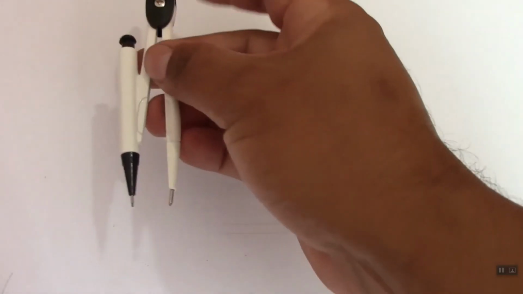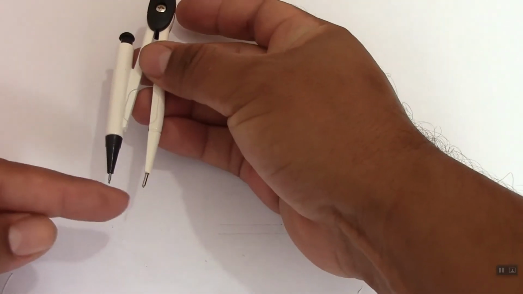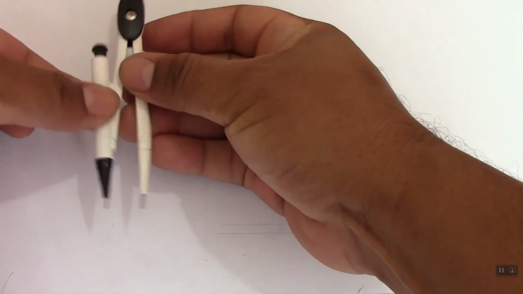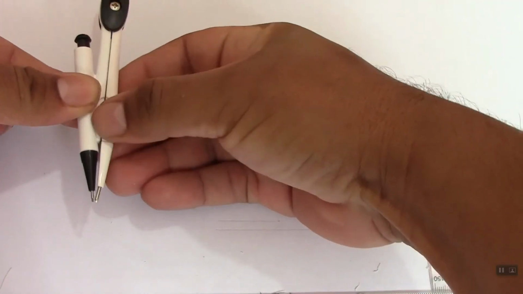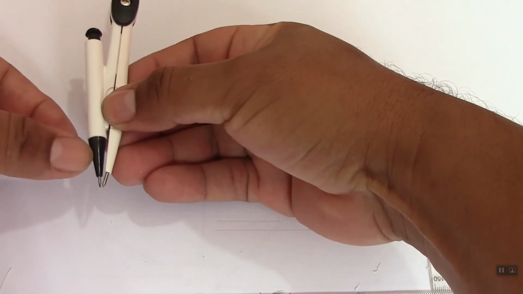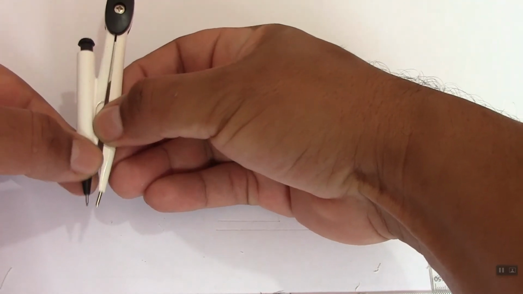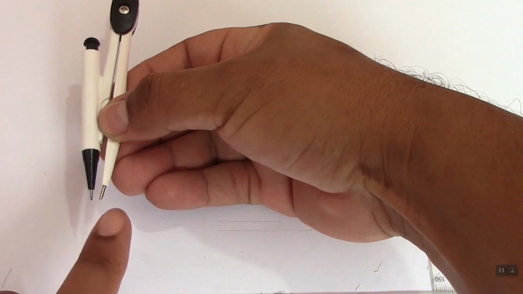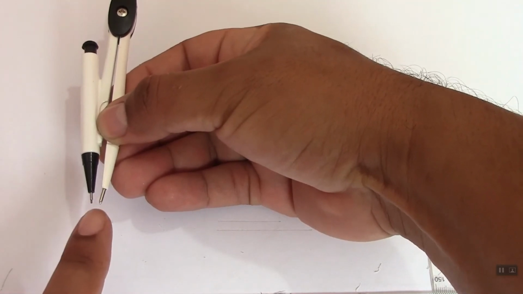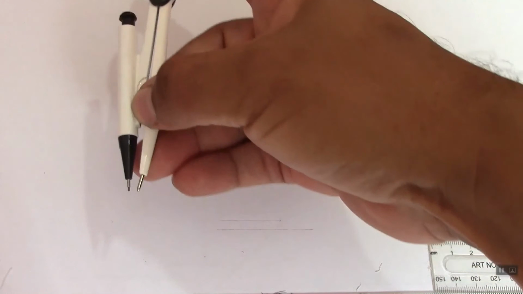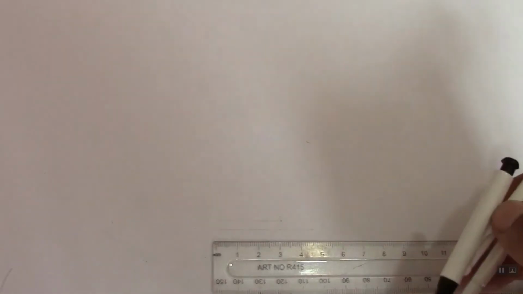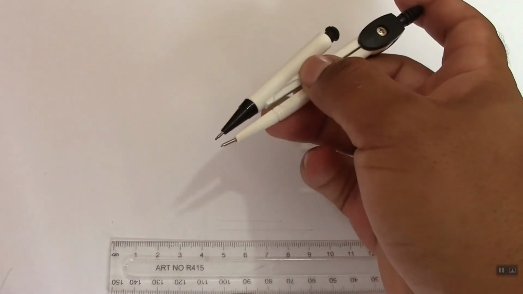First of all, make sure that the tip of your pencil and the tip of the compass are perfectly aligned. If the pencil is moved upward, it will give a wrong reading. So make sure the tip of the pencil and the tip of the compass are perfectly aligned and the pencil is well sharpened. Then the compass is mainly used to draw arcs and circles.